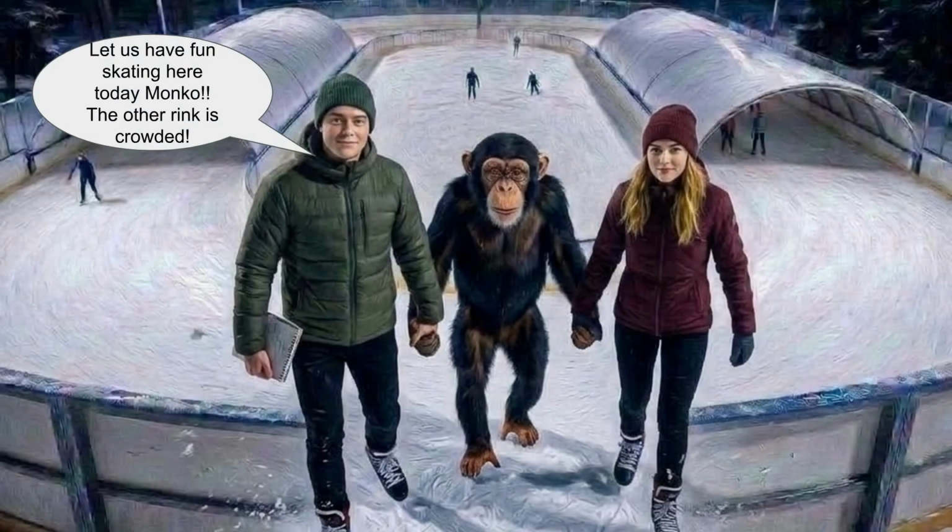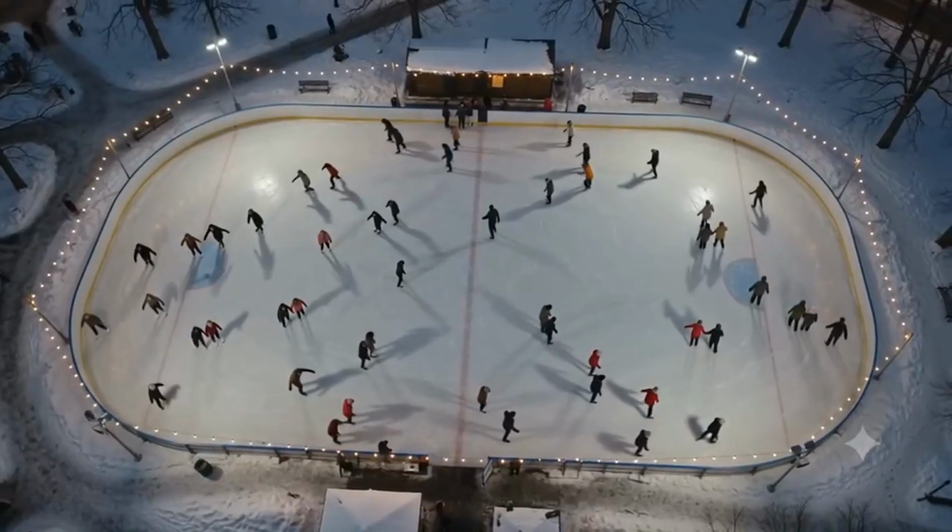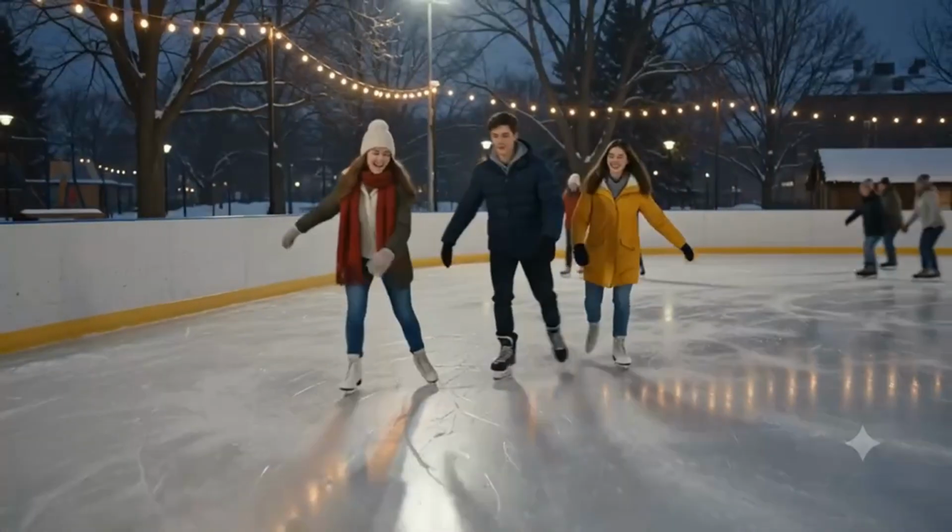Let's have fun skating today at this less crowded rink, Monko. The other rink seemed much more crowded.